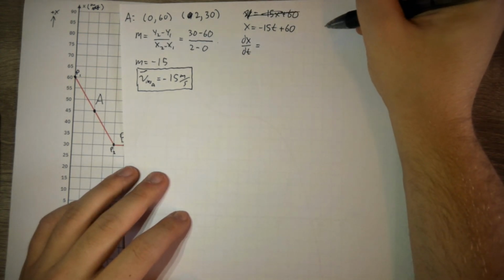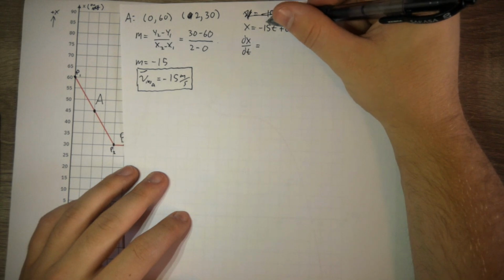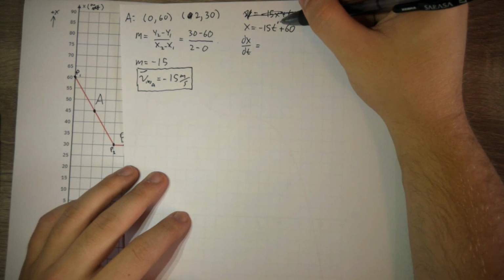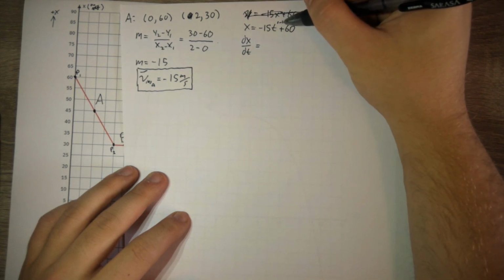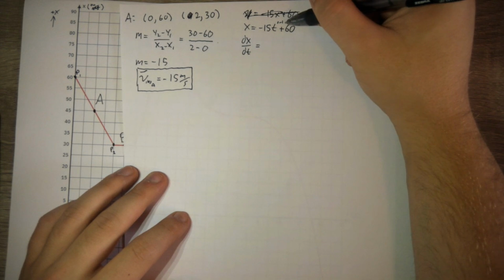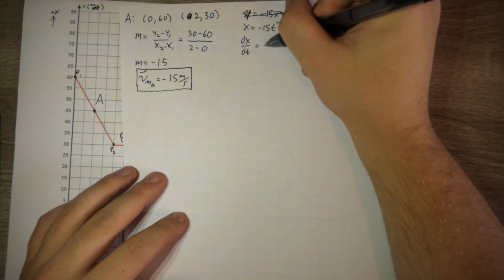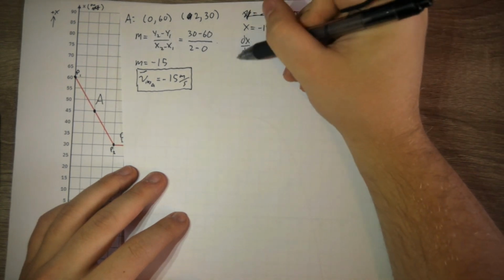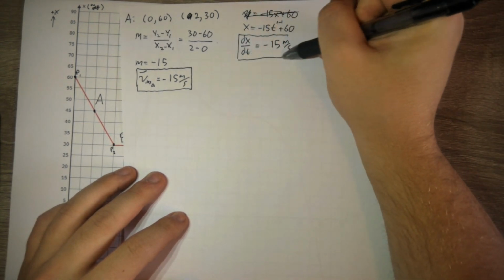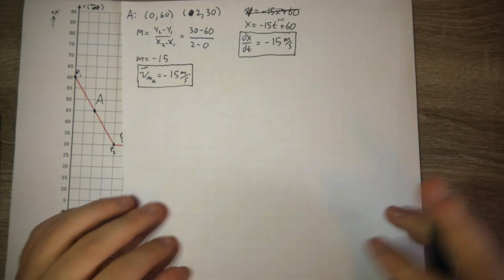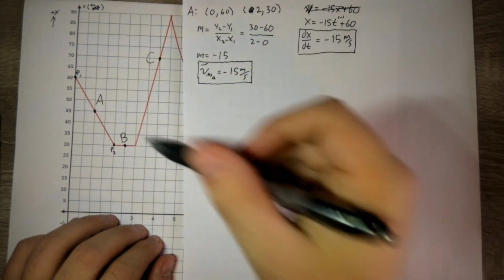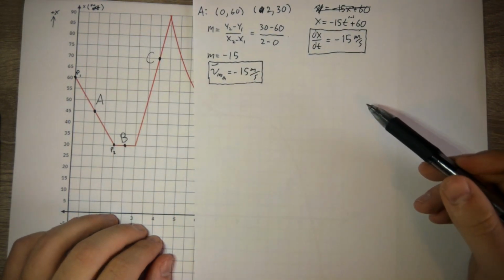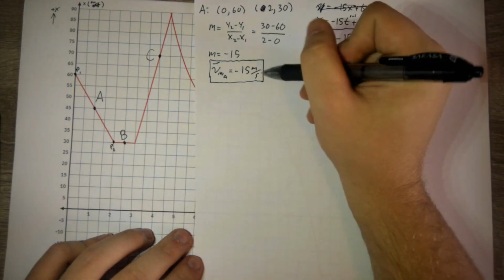Then we use our power rule here, so we bring the exponent, this is t to the power of 1, out front, and then subtract 1, which of course is t to the power of 0, which is 1. And you're left with minus 15. So you get the same answer using both ways. And that's because, like I said, for a straight line, that line is equal to the tangent line.